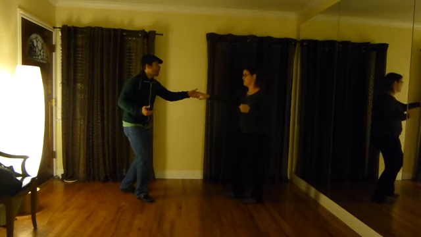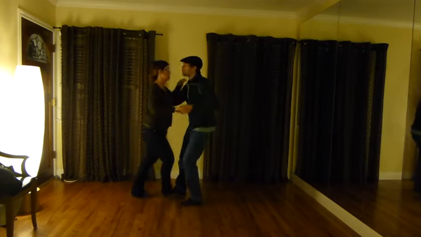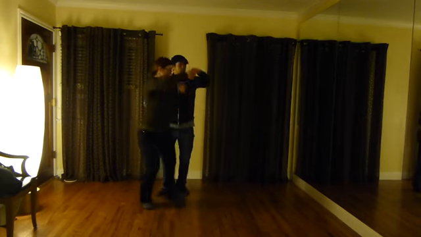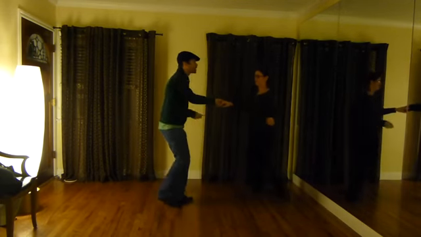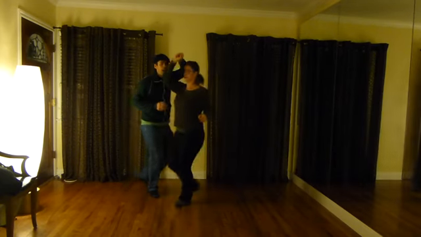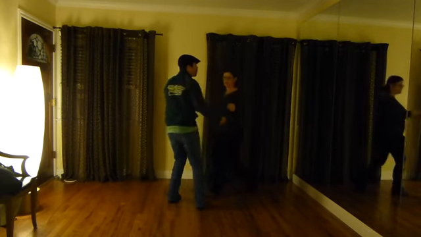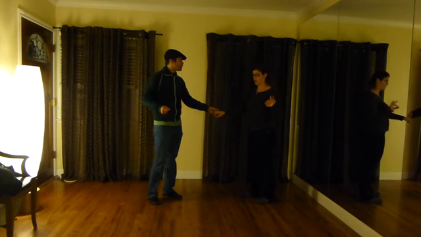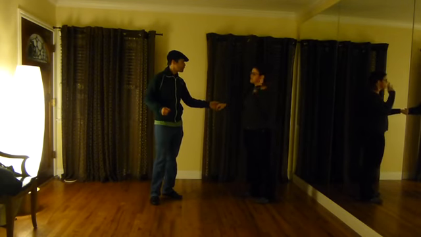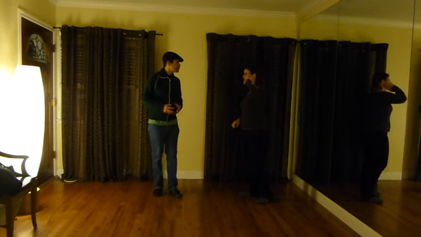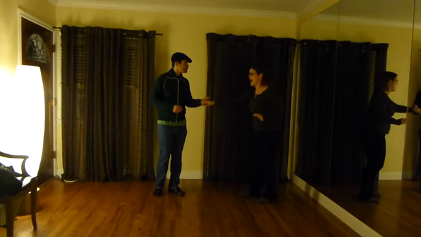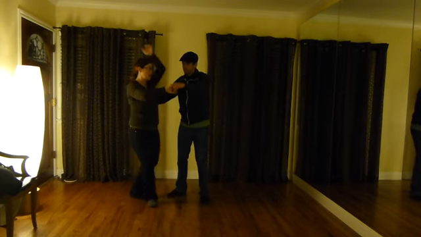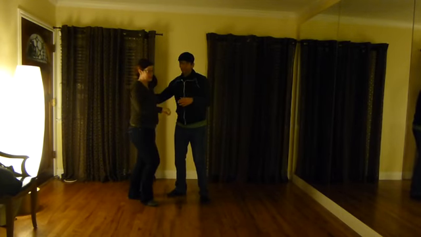So 1, 2, Lindy footwork, 5, 6, 7, and 8. 1, 2, triple catch, 5, 6, 7, and 8. And followers, as you're doing your Lindy footwork, it's important to realize that you're still having your momentum going this way. So as you come forward under his arm, and you turn, you're actually still going that way until you feel his hand on your back.